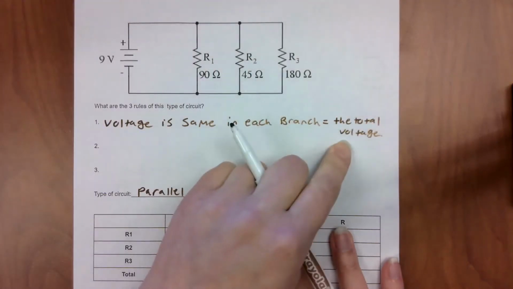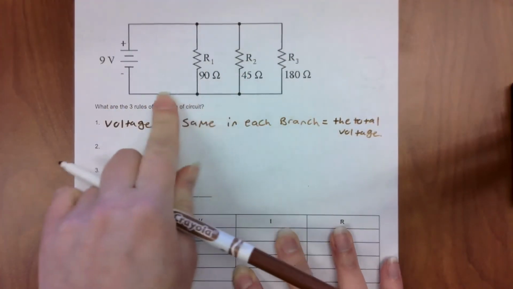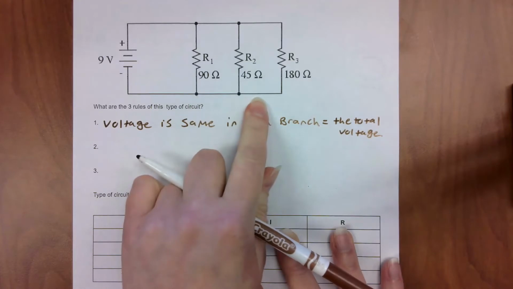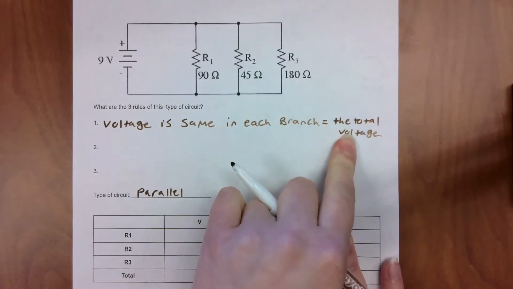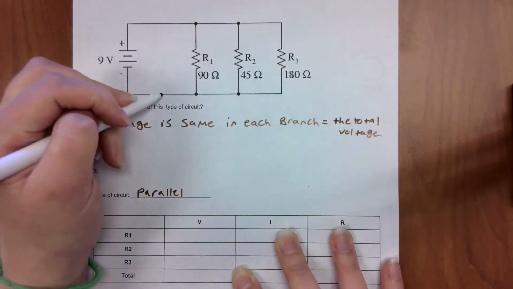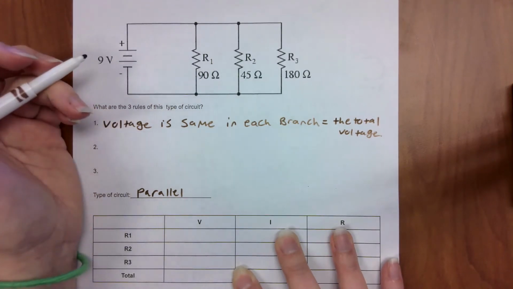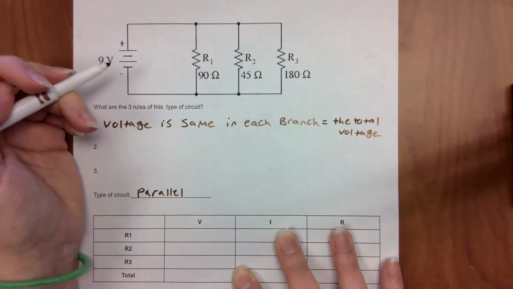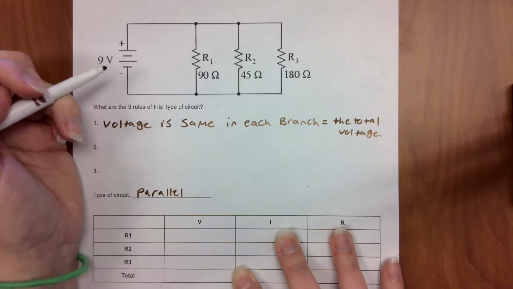In many cases, that's the voltage leading to it from the main, like the main branch. This is important to distinguish because it can be different depending on if it is a simple parallel circuit or if you're dealing with combination circuits, okay?